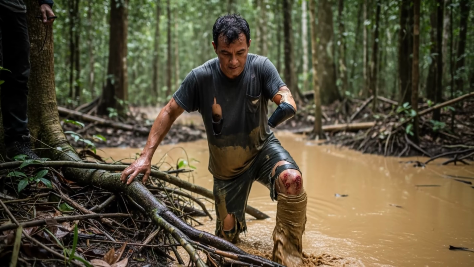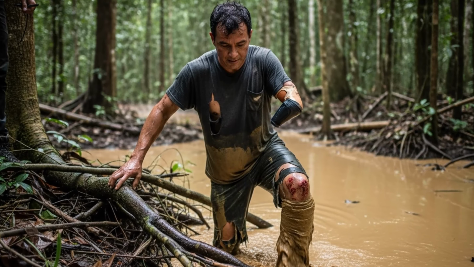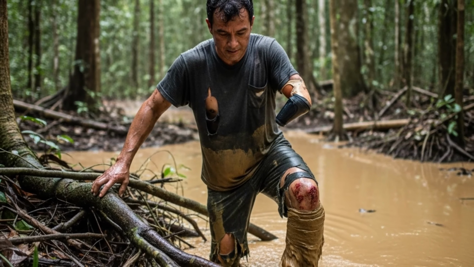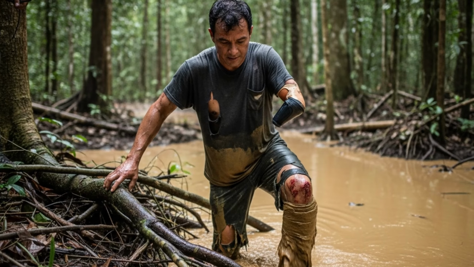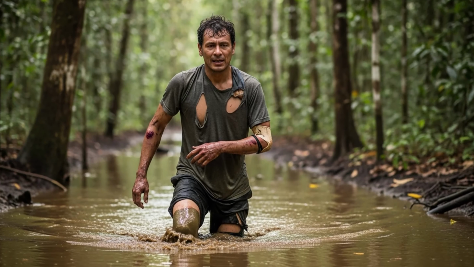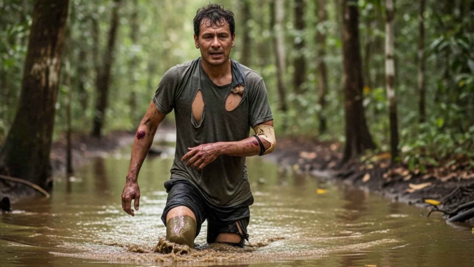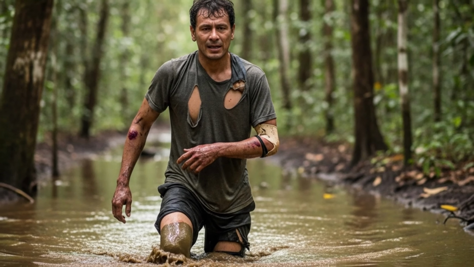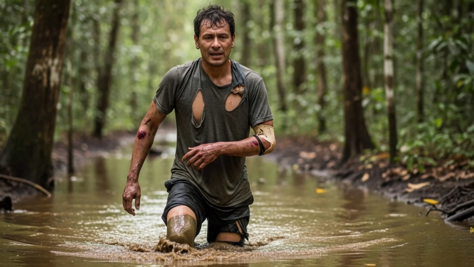Each day followed a similar pattern. She walked during daylight hours and stopped before nightfall. At night, she slept on the ground or on fallen branches to avoid insects. She did not attempt to build shelter. Rain was frequent. Clothing remained wet for long periods, increasing discomfort but reducing dehydration.